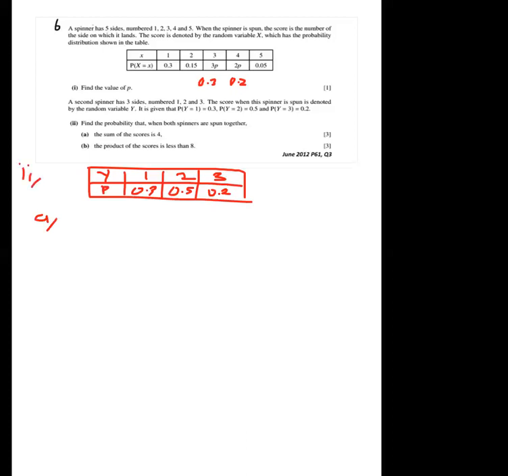The sum can be 4 when, if there's 1 on x, then there has to be 3 on y. This could give 4. Then if there is 2 on x, there should be 2 on y. If there is 3 on x, there should be 1 on y. And there can't be 0 on y, so we can't take 4 or 5.